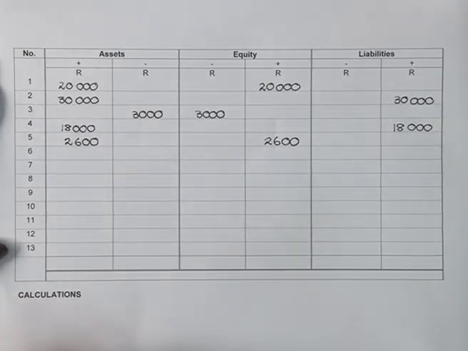For number 6, appointed an assistant at a salary of 1,800 Rand per month. They do not mention that we've paid this assistant or that the assistant had done anything to earn this salary. So the appointment of the assistant, the 1,800 Rand per month, does not result in a flow of economic benefits.